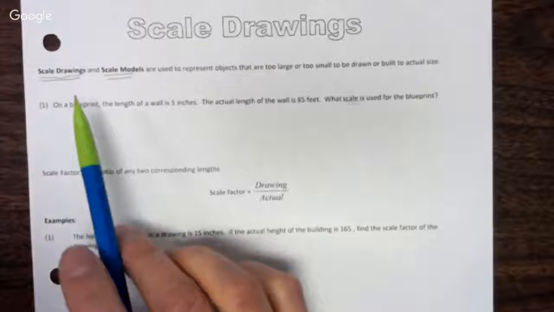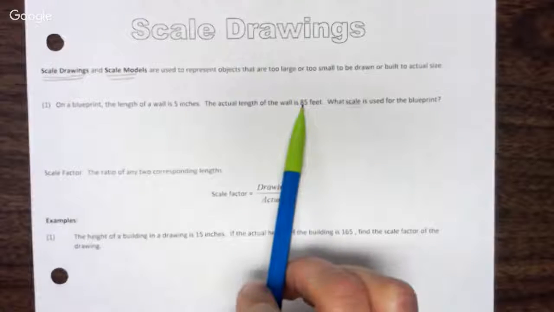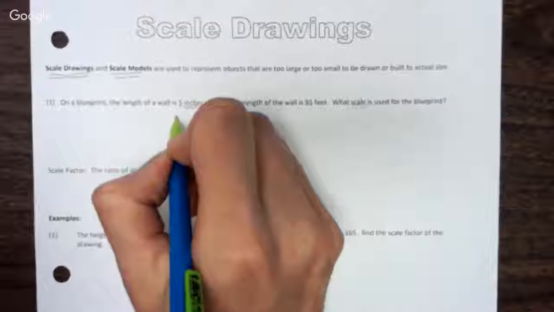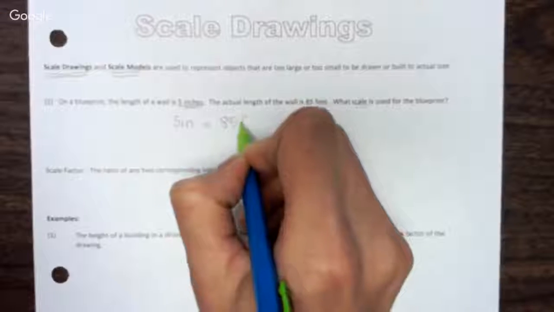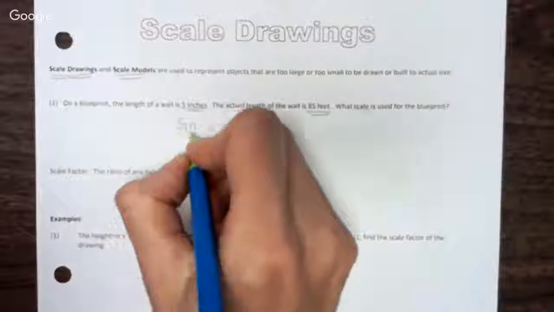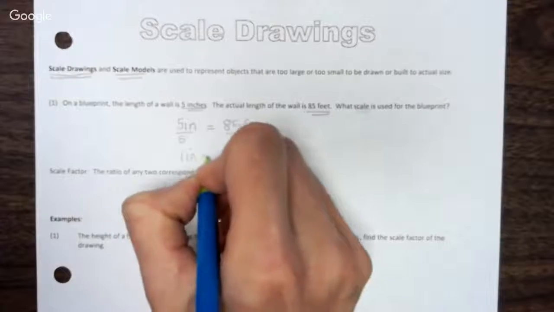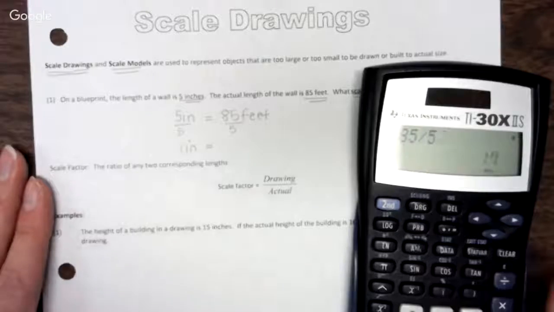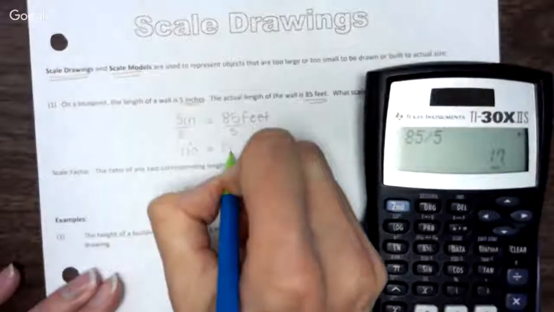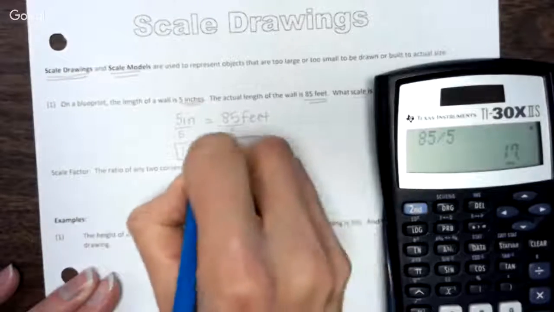So it says on a blueprint, the length of the wall is 5 inches. The actual length is 85 feet. So what is the scale? What we have here is 5 inches in the drawing is equal to 85 feet. Now, when you write a scale, you usually start with the number 1. So to get 1, we're going to divide both sides by 5, because 5 divided by 5 is 1. So 1 inch is equal to, now do 85 divided by 5. 85 divided by 5 gives us 17. So 1 inch in the drawing is 17 feet in real life. This is what we call the scale.